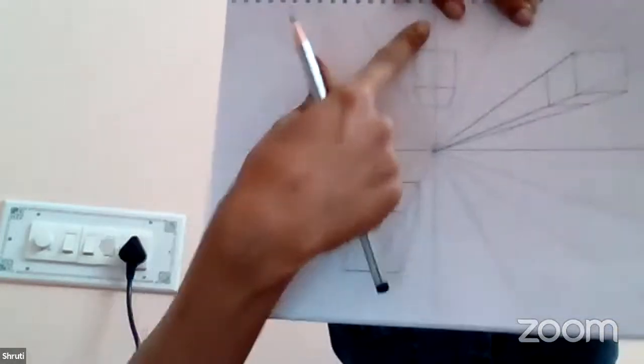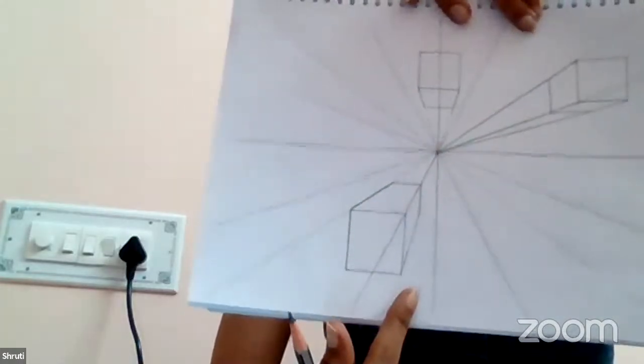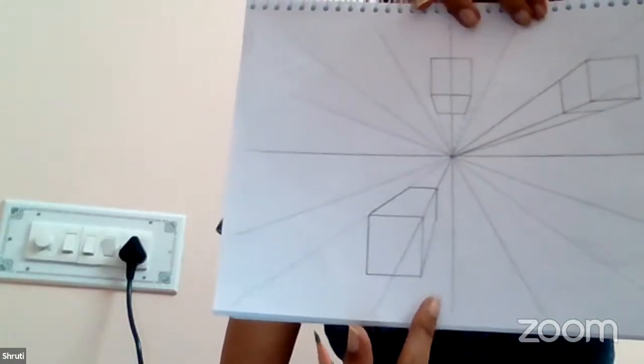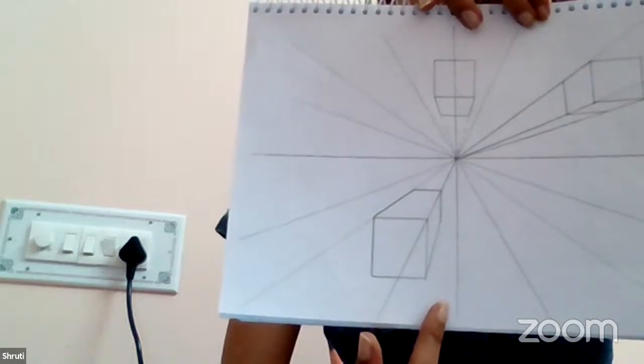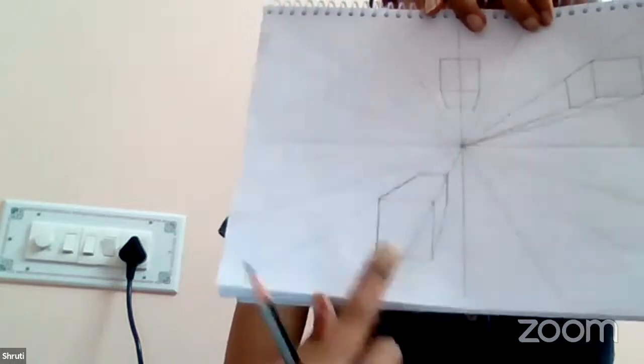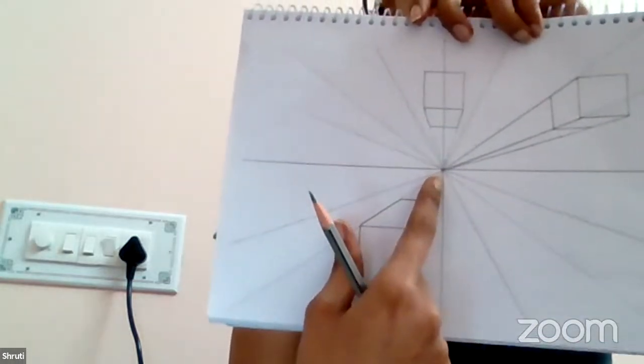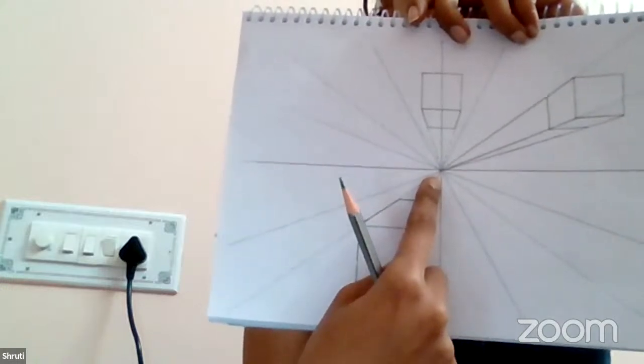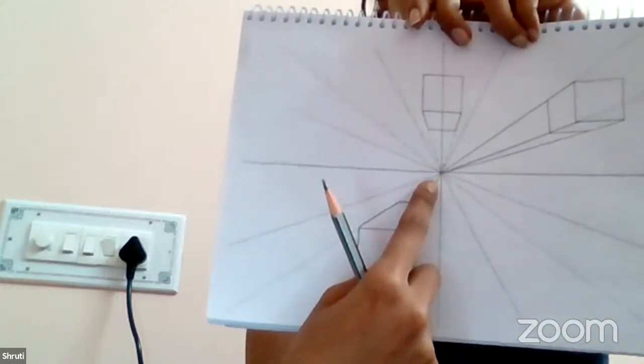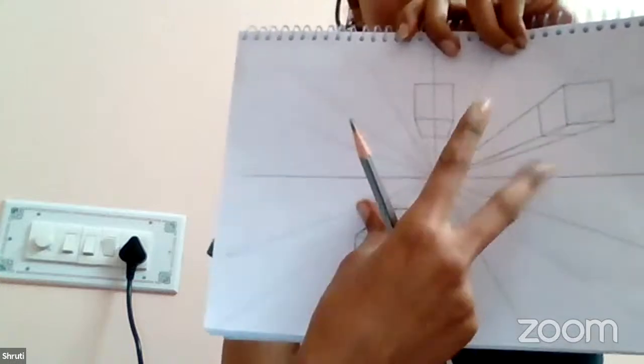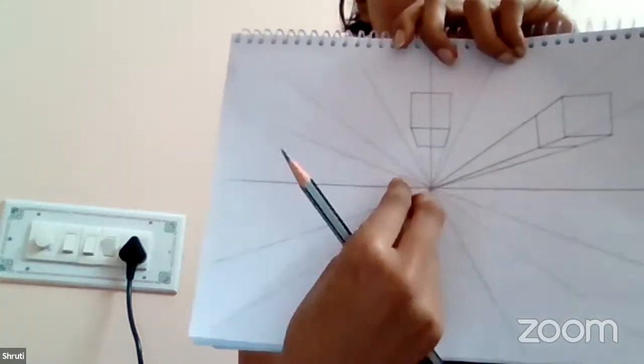After that, get a line intersecting right in the middle of the page. This point that we have the intersection at, that is our vanishing point. That is where all the lines in the plane seem to converge.